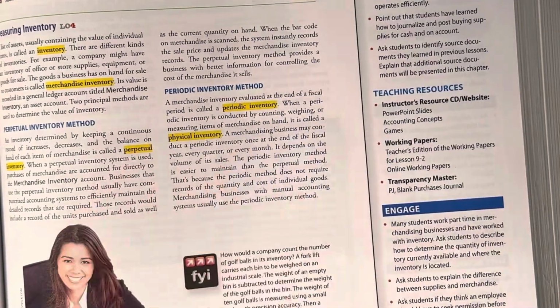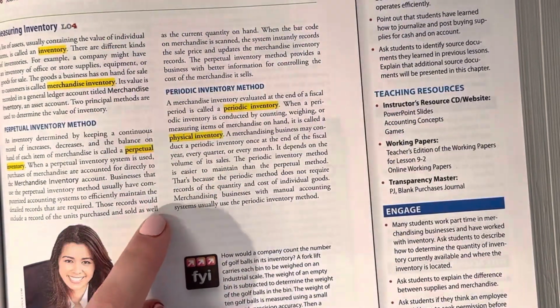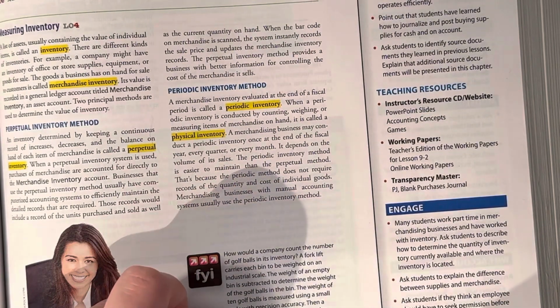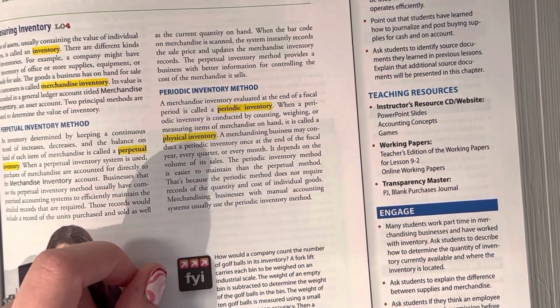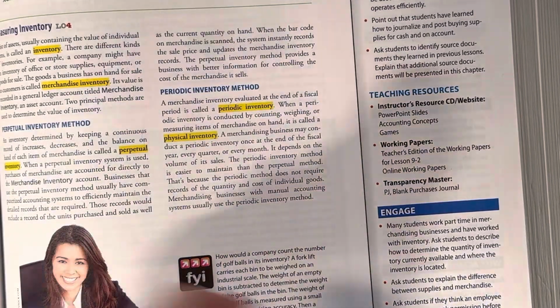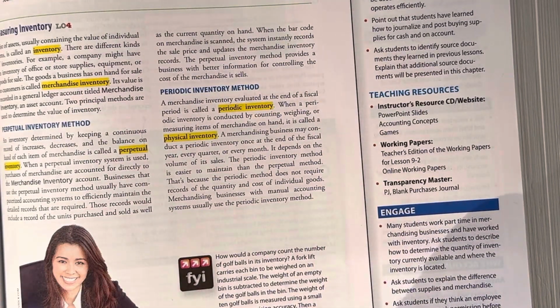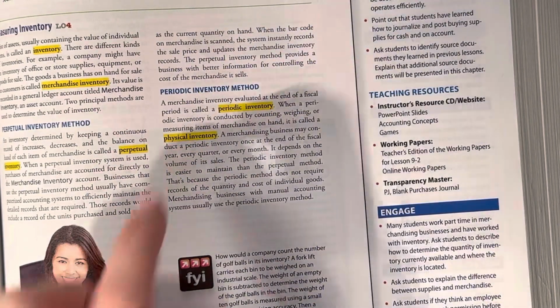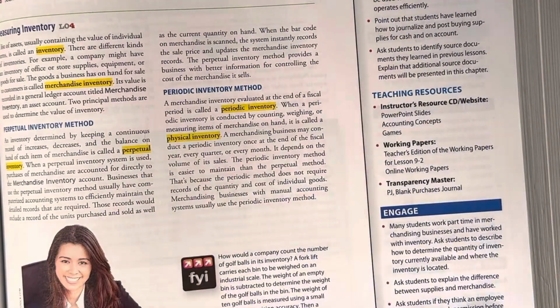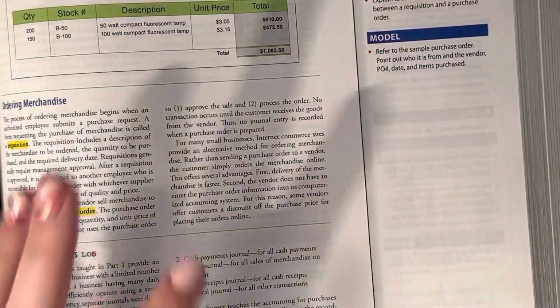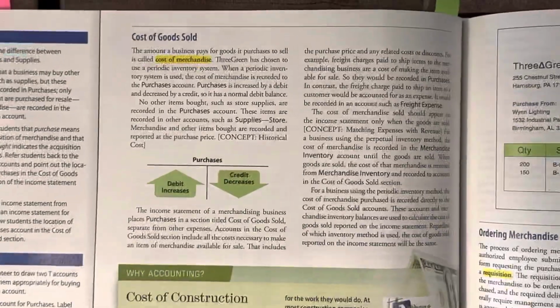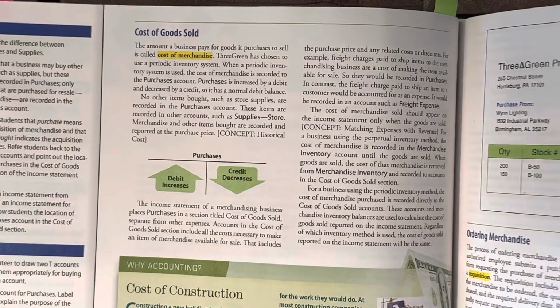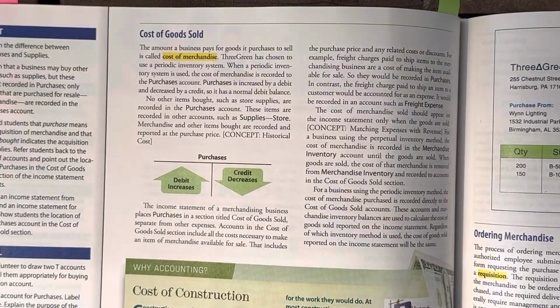Every 6 months they might count their inventory, but somebody sits down and physically counts how many paper towel rolls do we have? How many shirts left do we have? And they write it down on a piece of paper. They write it down in a catalog. They write it down on a computer. And they physically count how much is on hand, a physical inventory. So that's the periodic method versus the perpetual. Companies can choose what they want to use, when they want to use it, but they should stay pretty consistent with it. The next is cost of goods sold.